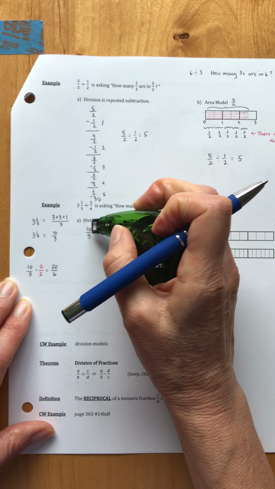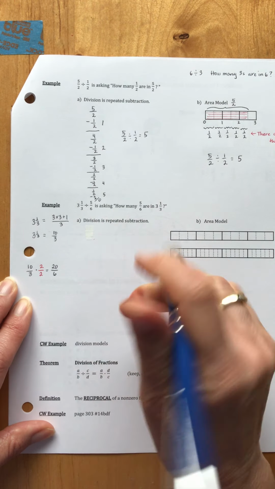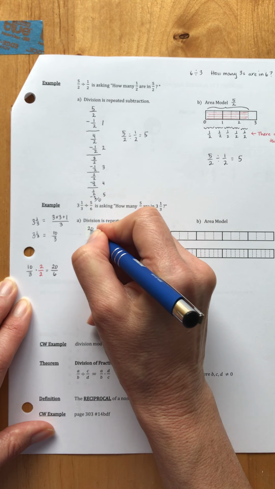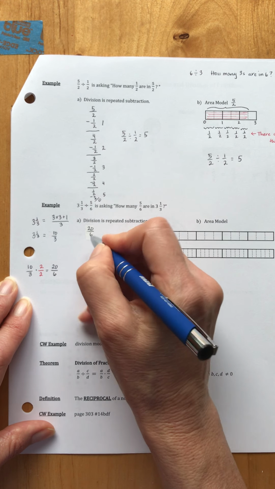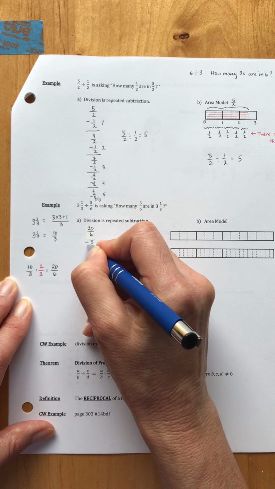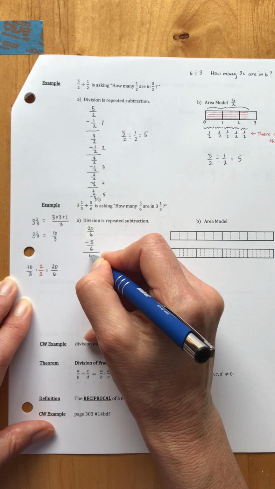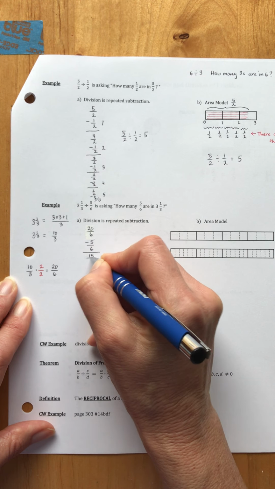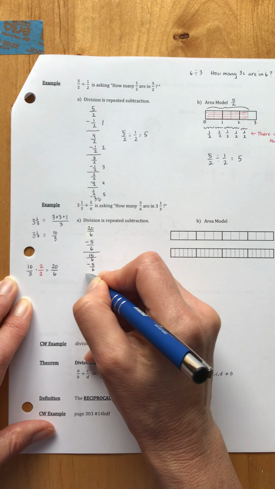Okay, so let's start this part all over again. We have 20/6, and we're subtracting off 5/6. It's kind of hard to say. Okay, so when we subtract it there, what do we get? We get 15/6. Then we needed to do it again, minus 5/6. And what do we get?